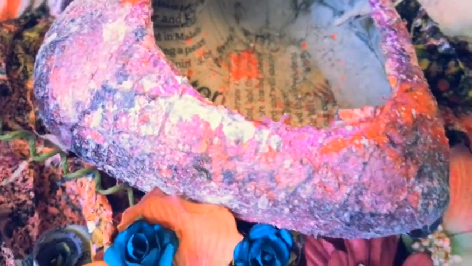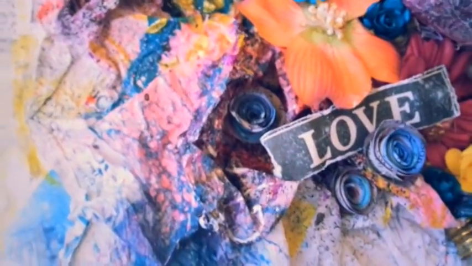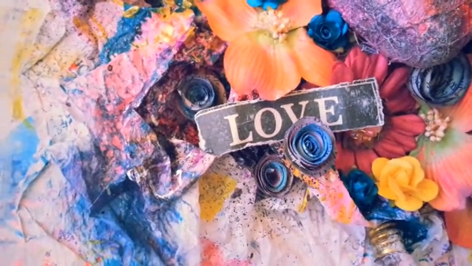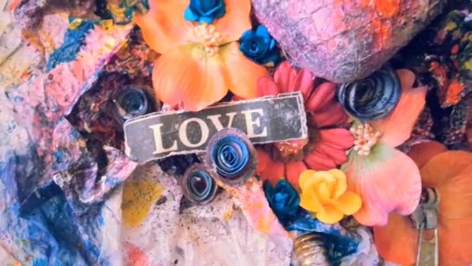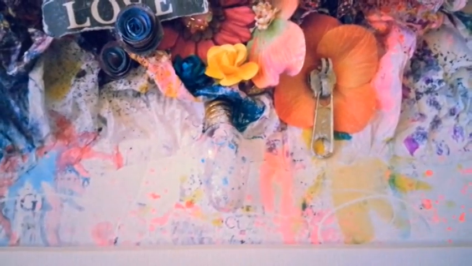I wanted it to be like a layout, but I didn't want to do the traditional way that people do layouts. So I wanted it to be dimensional. It's Valentine's month, the month of love, so I decided to use a paper mache heart as a frame. I cut a hole out, and I'm going to put a picture of me and my son in it.